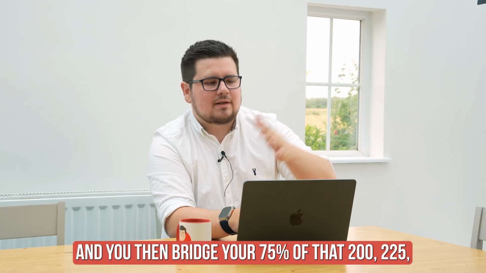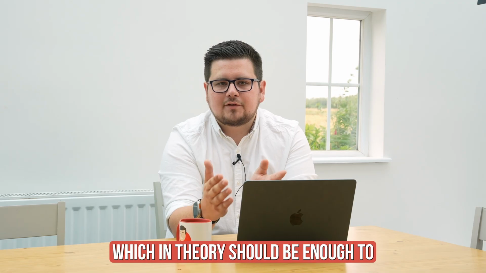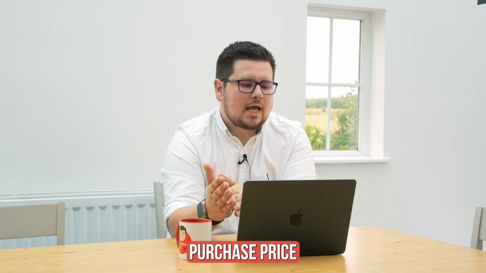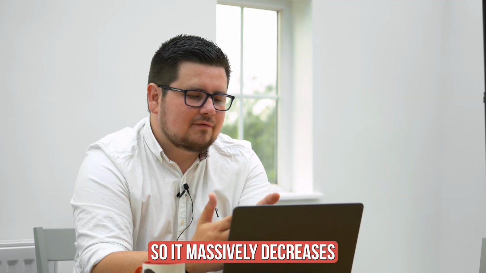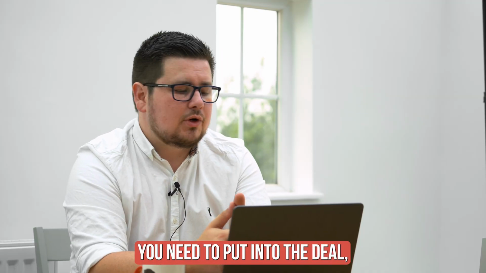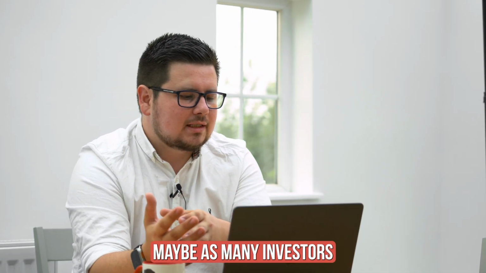And you then bridge your 75% of that 225, which in theory should be enough to cover that purchase price and potentially also get some of the refurb back out as well. So it massively decreases the amount of deposit you need to put into the deal and actually saves you having to go out and find maybe as many investors.